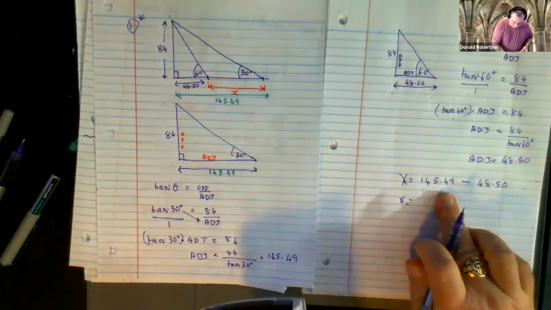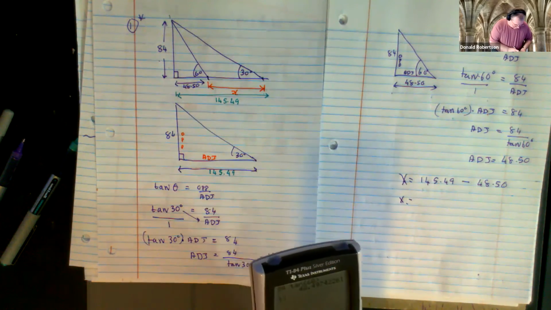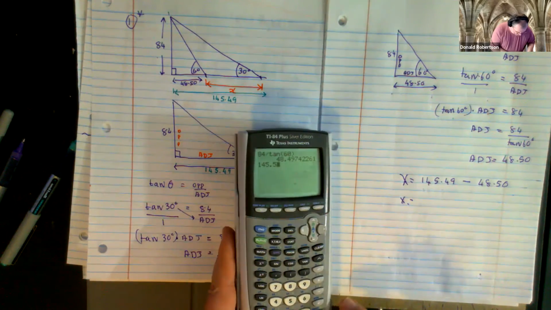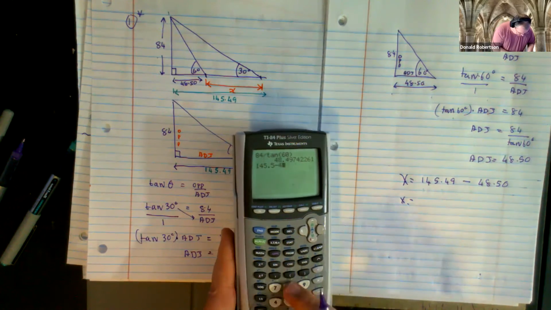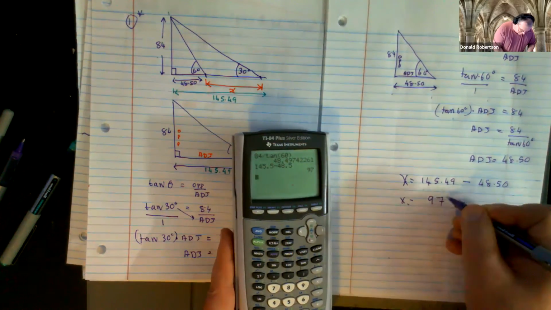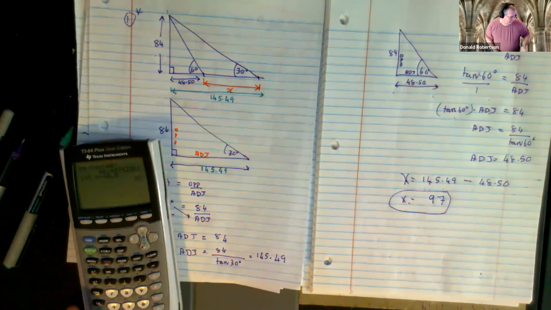I guess I should call that 145.5 now, it's rounded off to 1 decimal place. So 145.5 take away 48.5, and the answer is a rather surprising, nice number.